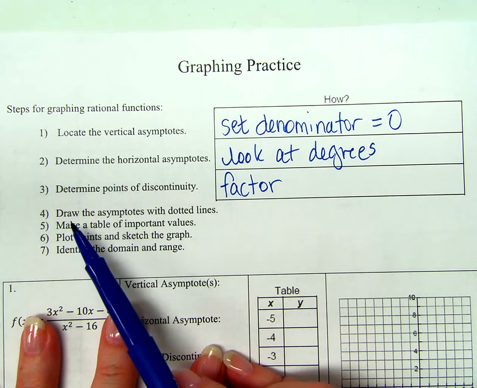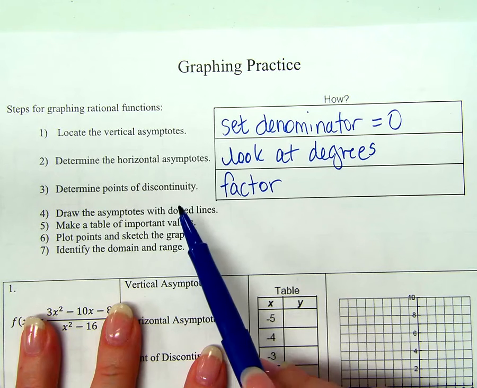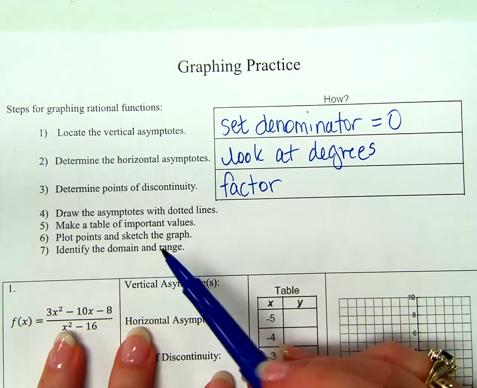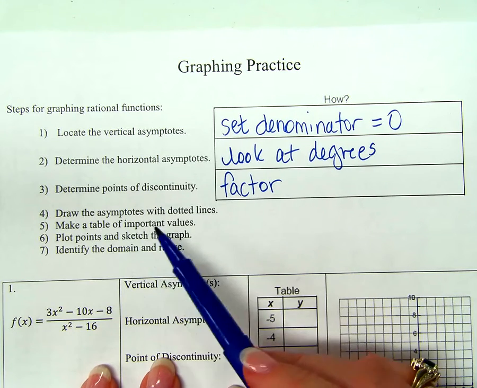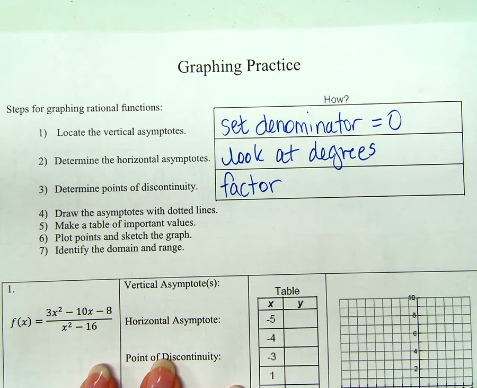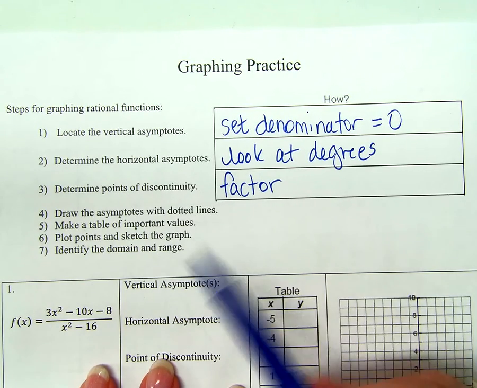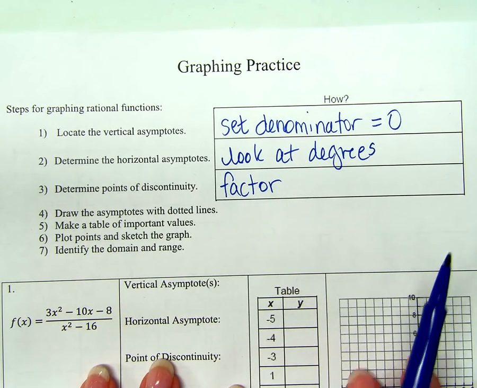All right. So then we want to draw the asymptotes with dotted lines. Why dotted lines? Because they're not actually there. It's telling us nothing's here. Then we want to make a table of important values. Well, what would be an important value? So for sure the asymptotes, right? And maybe something on either side of the asymptote to help us out. Then we want to plot the points from the table and sketch the graph, and then we want to identify the domain and range.